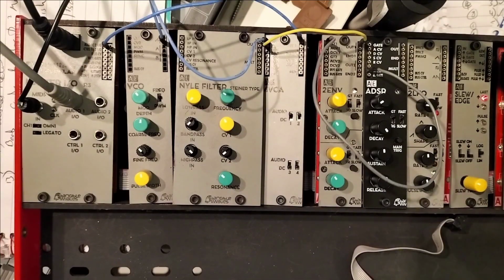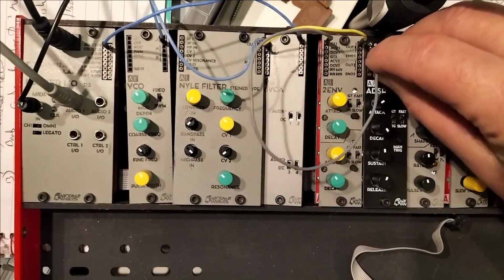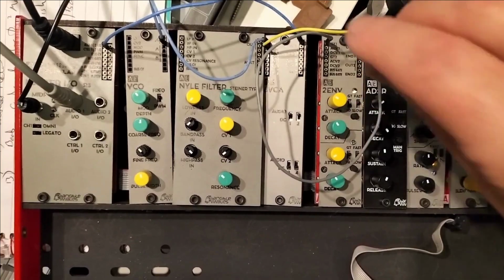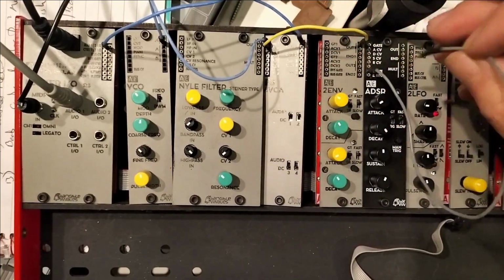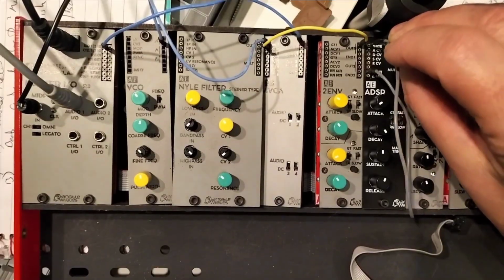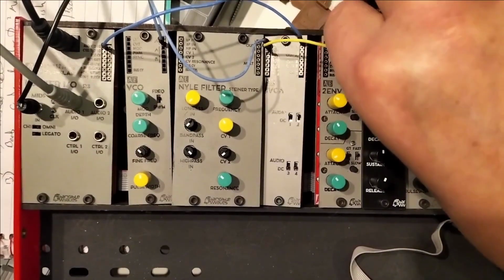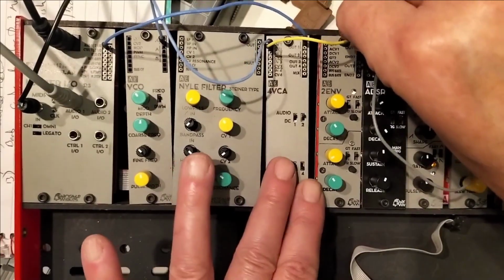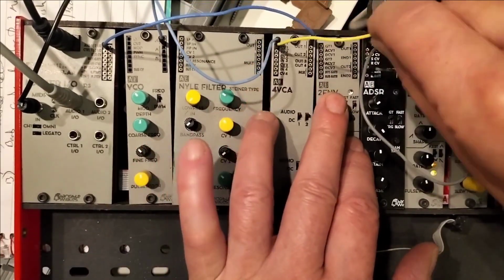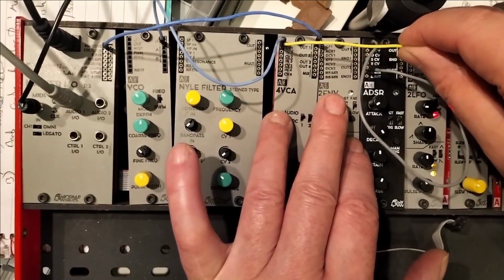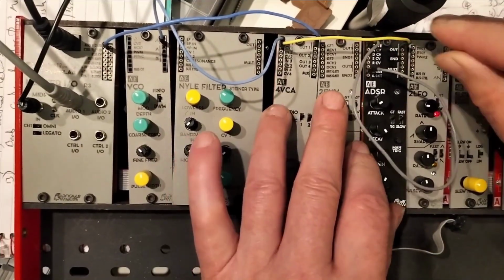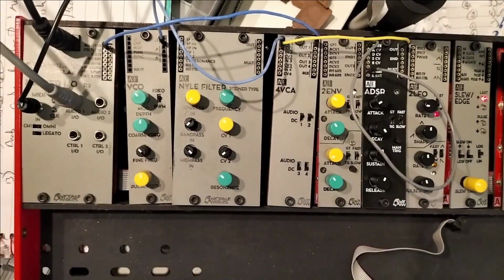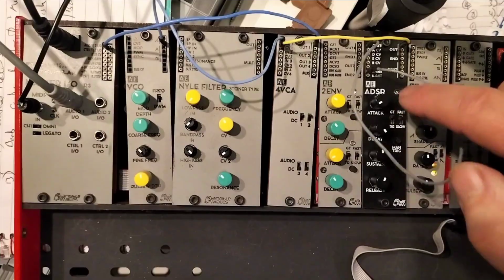Right. And this is where the ADSR envelope comes in, which we'll now switch to. So I'll move the gate into the ADSR envelope. I might need a longer wire for this bit. Might get away with it. It would be easier if the modules didn't move around. Right, so same thing. You can see I'm getting the pulse.